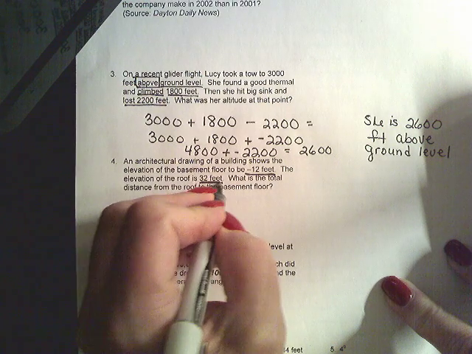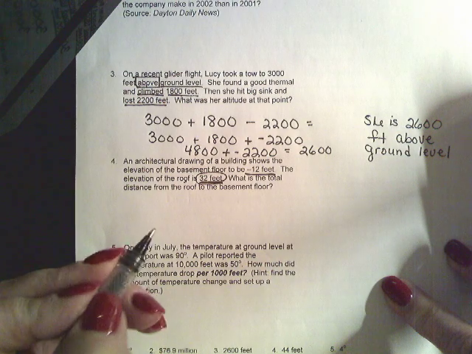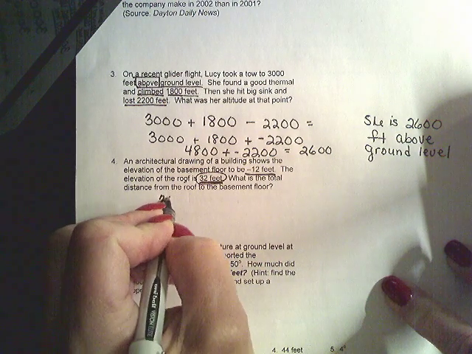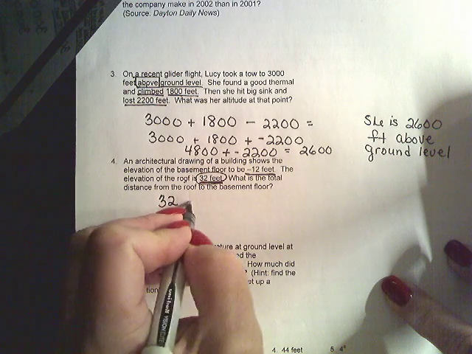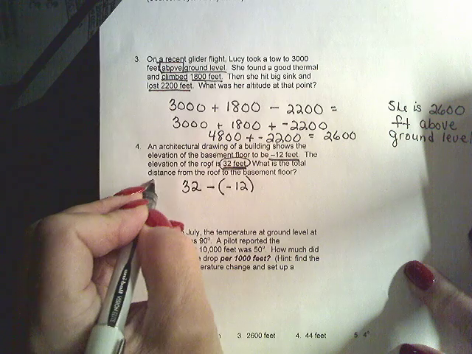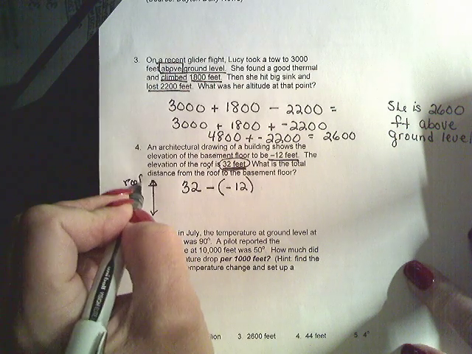So we know that 32 feet is the roof. Everybody knows the roof is at the top of your house. So I would put 32 minus the basement, which is negative 12. I can also draw this like a number line. Here is my roof.